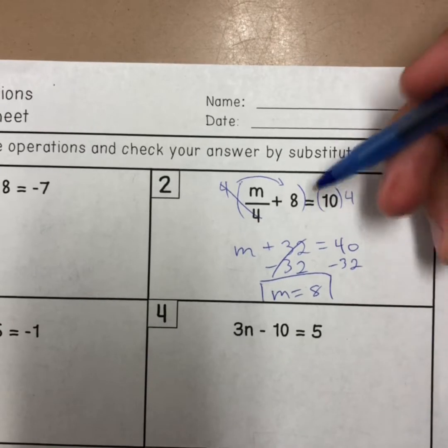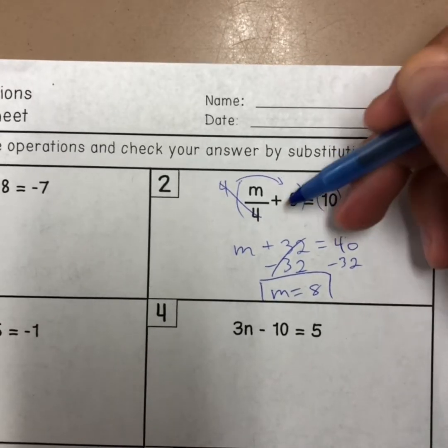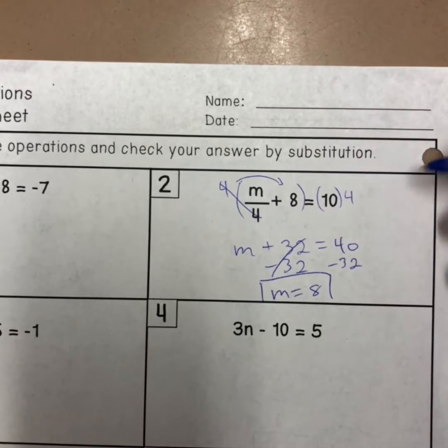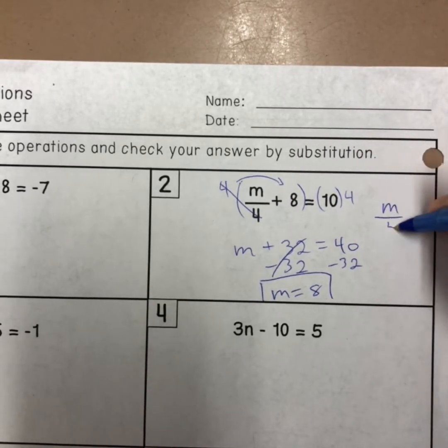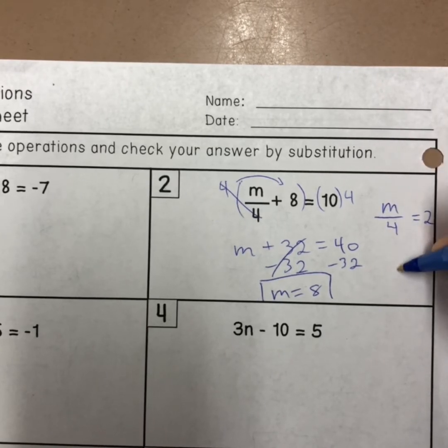All right, now if you just subtracted 8 from the first step, that would be much easier in my opinion. You would have m over 4 equals 2, and then you could just multiply by 4 to get m equals 8.